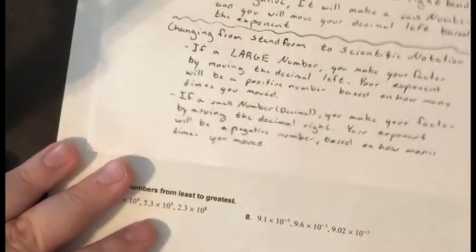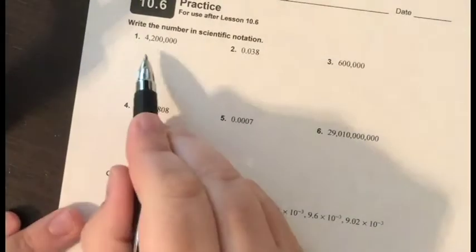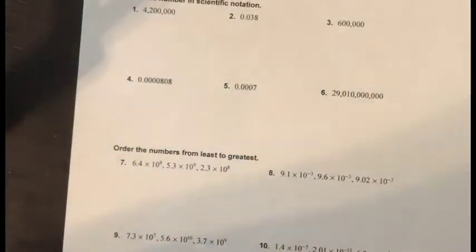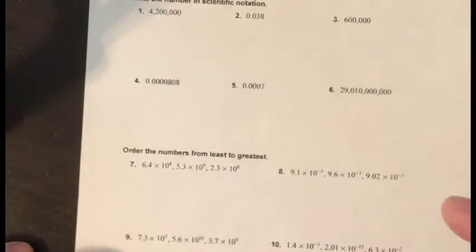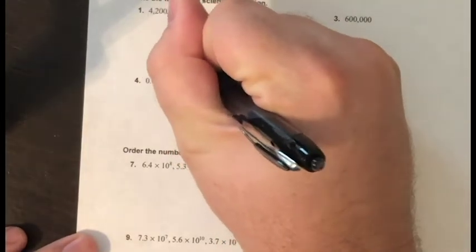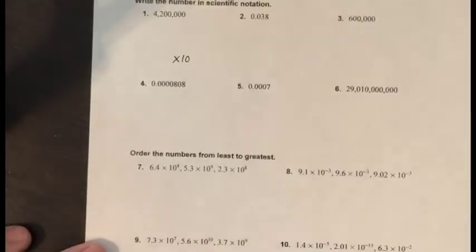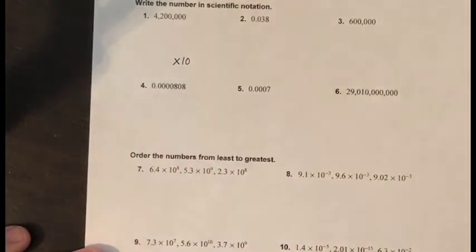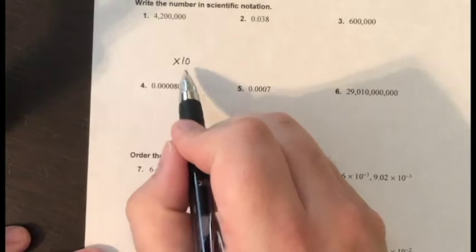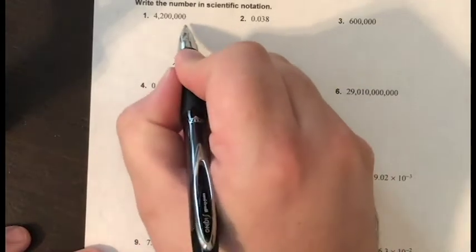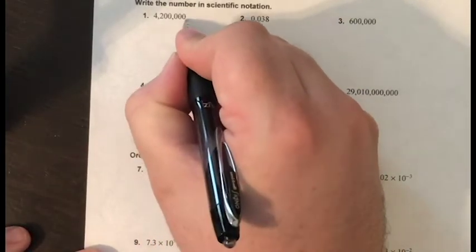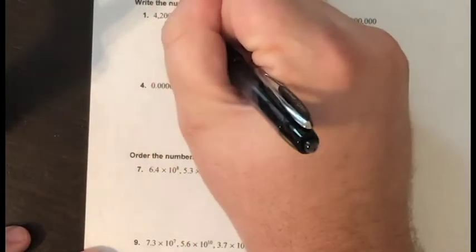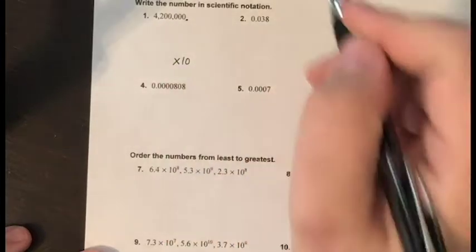So let's go back and just think this through. I have a large number here. It's a large number by itself. It's really big. So automatically I should know that I'm going to have times 10 to a positive number, because this is a large number, so my exponent will be positive. Now, in order for me to know what my factor is, I need to isolate my decimal. I know my decimal is right here, and I'm going to move it so that my factor is between 1 and 10.